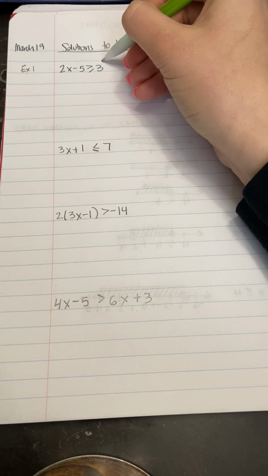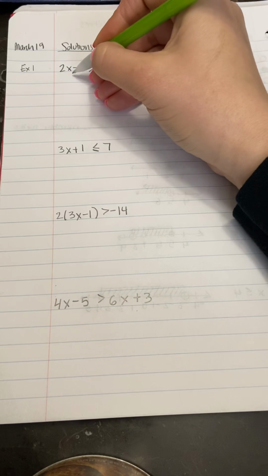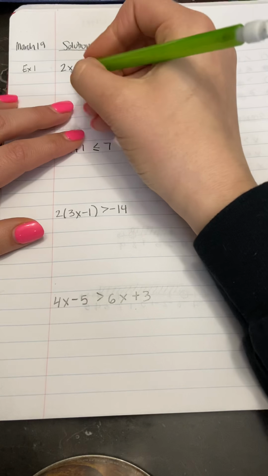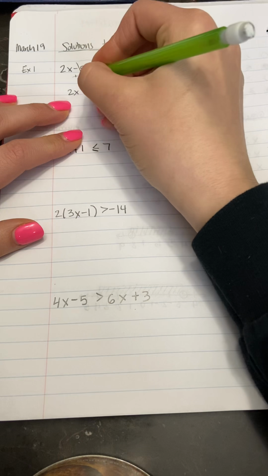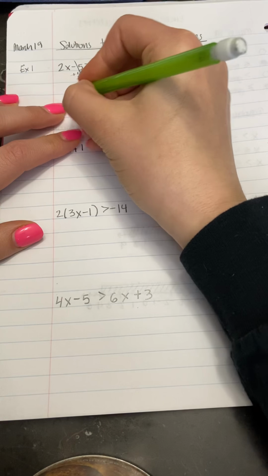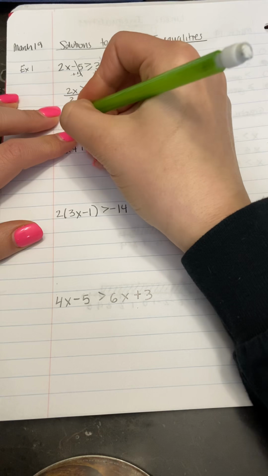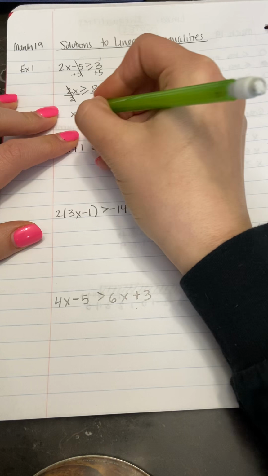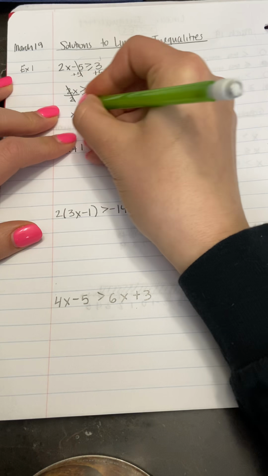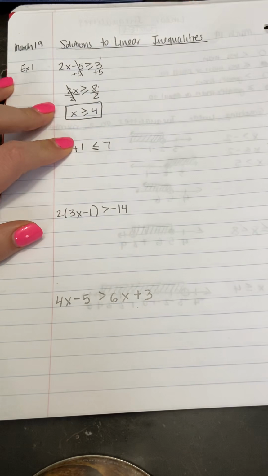So I would move the -5 to the opposite side by doing inverse operation, which is adding 5 to each side. So I would be left with 2x is greater than or equal to 8. Then dividing each side by 2, the 2's will eliminate, and we're left with x is greater than or equal to 8 divided by 2, which is 4. And then you can graph it later on.